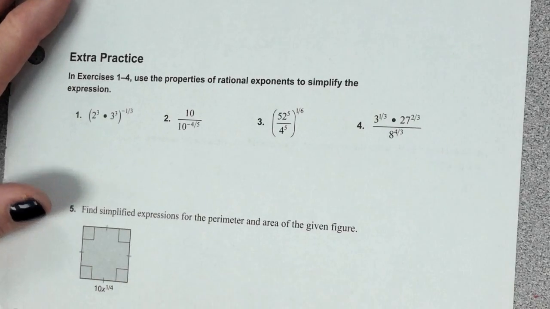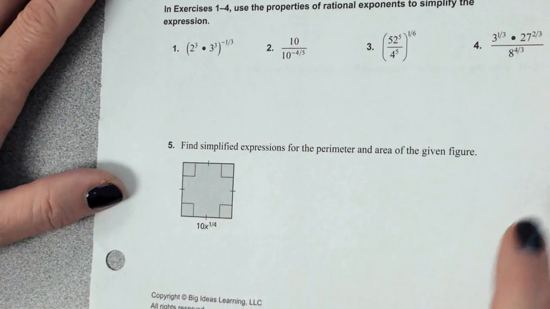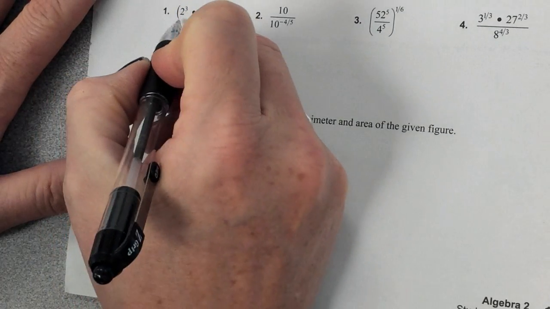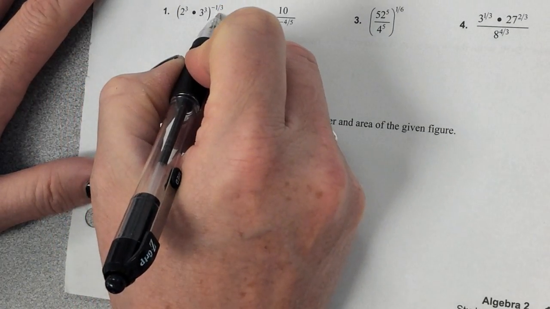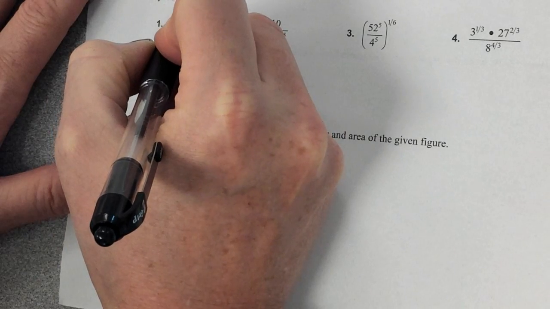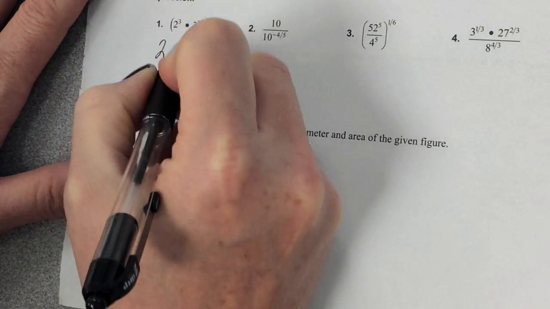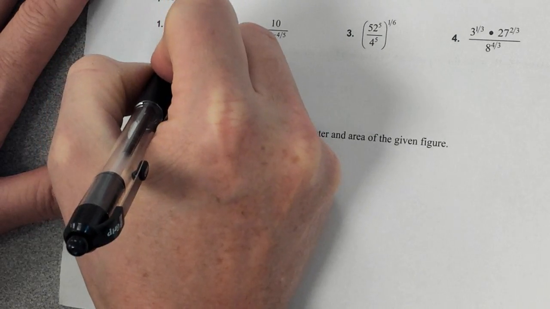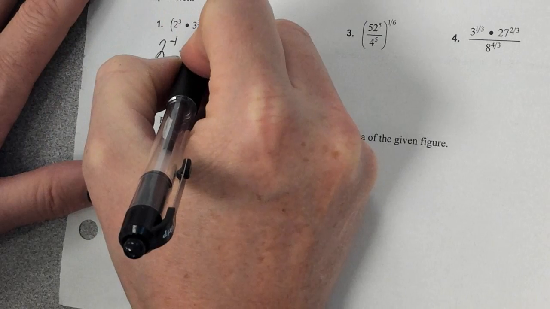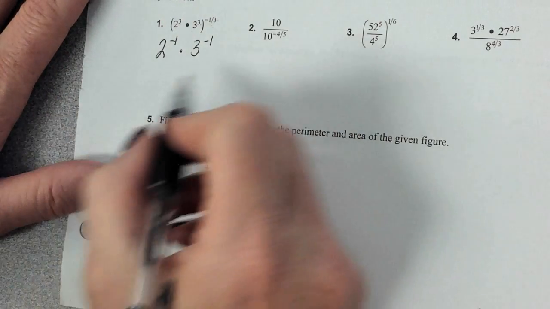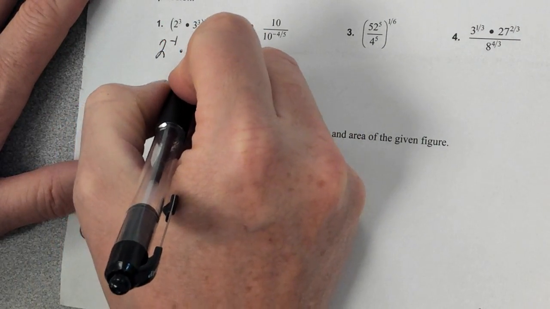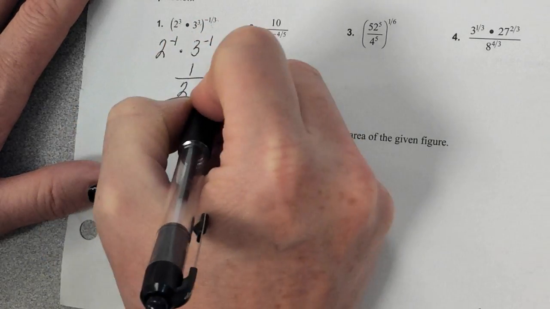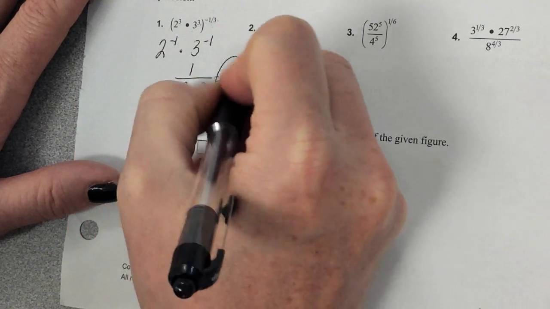All right, so now let's look at page 131. And let's start here with number 1. So on this problem then, if we have 2 to the 3rd times 3 to the 3rd and the negative 1/3, that just means that we can do our power to power. So I can say that I'm going to have 2, and then I multiply these. 3 times negative 1/3 is negative 1. And then 3 times negative 1/3 again is negative 1. So now we know if we have a negative exponent, it has to be 1 over 2, and now it's to the positive 1, and 3 is to the positive 1. And so that's going to be 1/6.